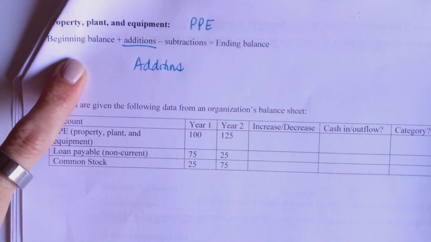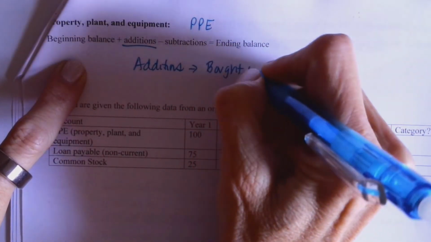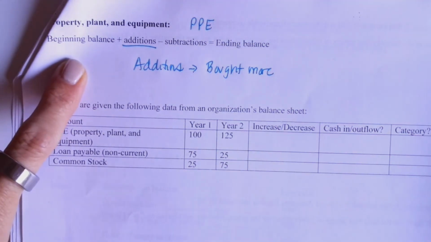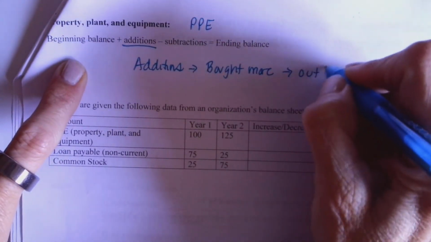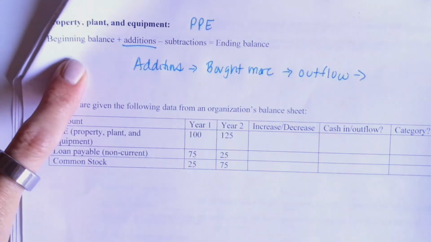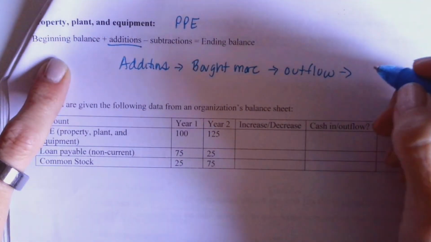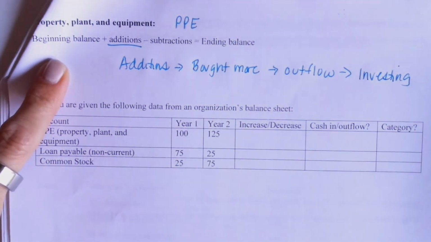Right, we bought more. Assuming we paid cash, is that a cash inflow or outflow? Good. In which section would we find it? Investing, good.